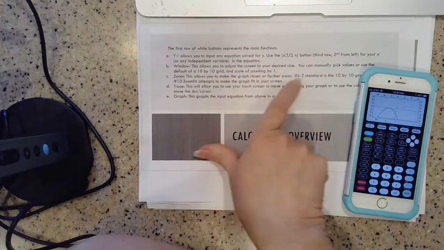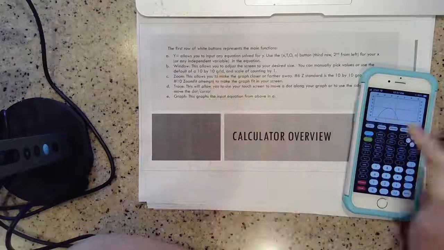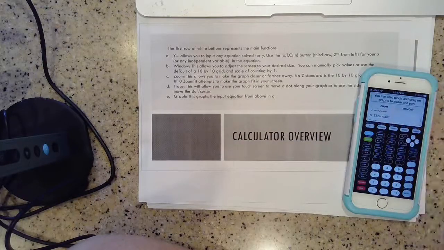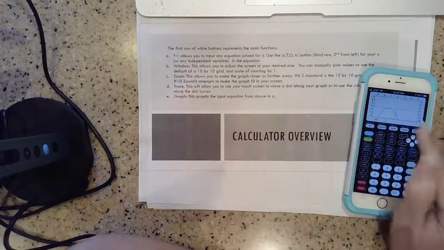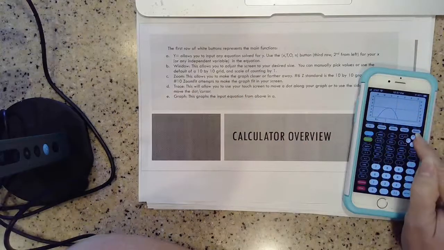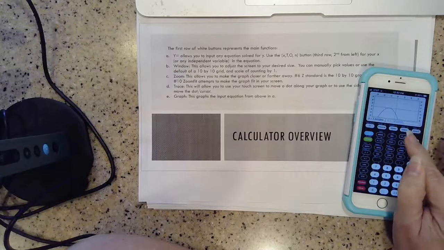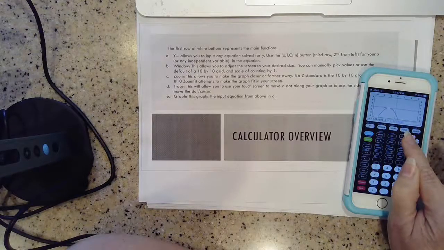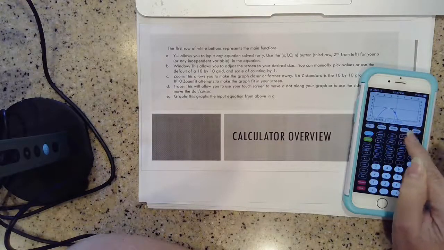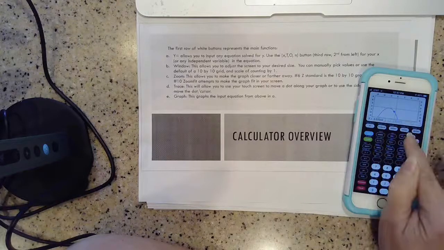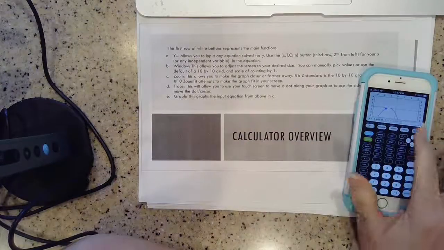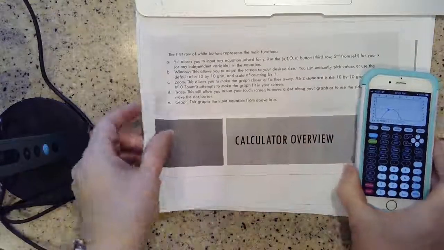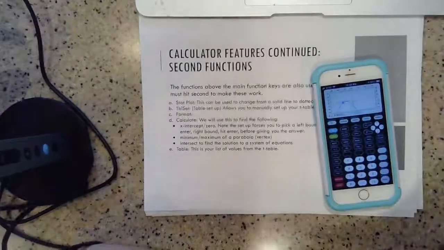Zoom also is a way you can zoom in and out. The standard zoom takes you back to your 10 by 10 if you ever get out of that. Trace allows you to move with your left and right button. Oh, where's my trace at? There it is. Moves along, it tells you the points along the curve or along your graph. So you can kind of try to estimate points that way. And then graph, of course, is the main feature that pulls up the picture display.